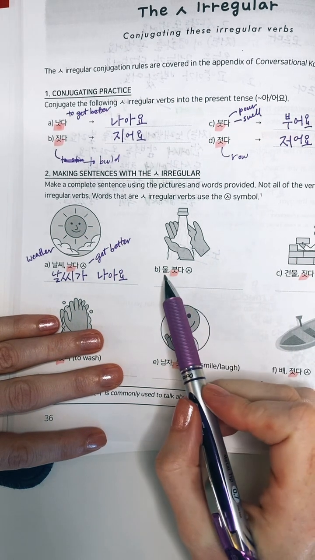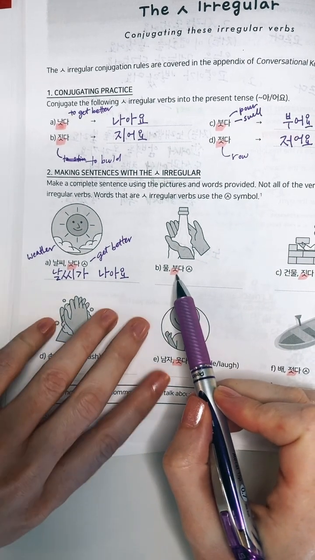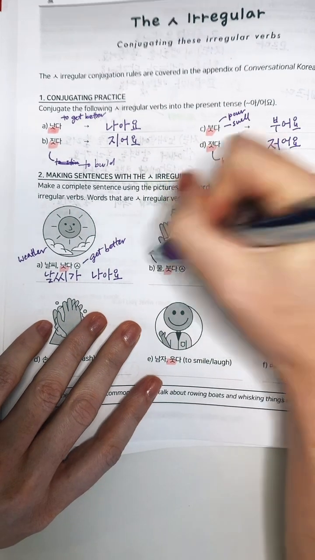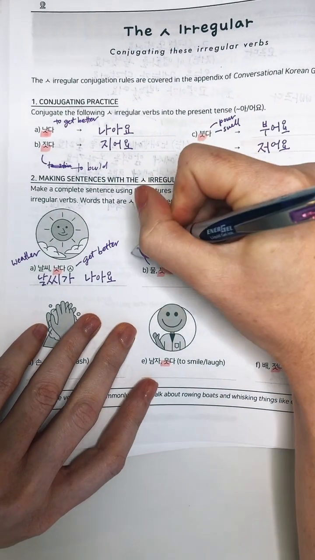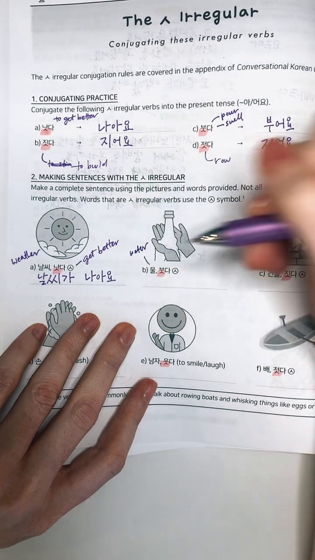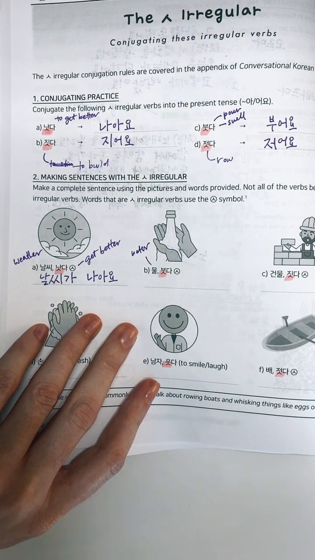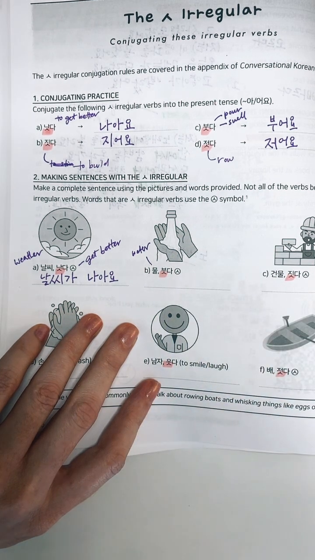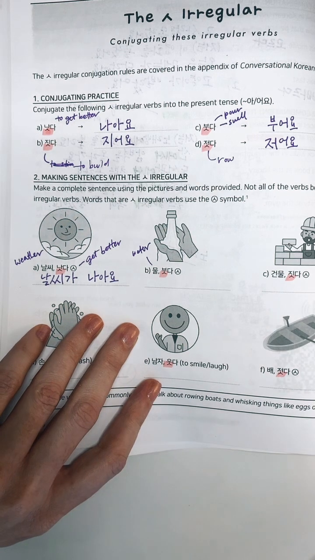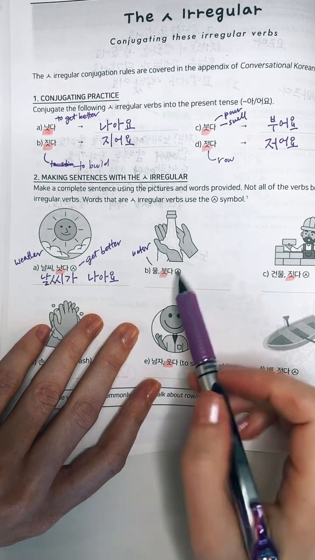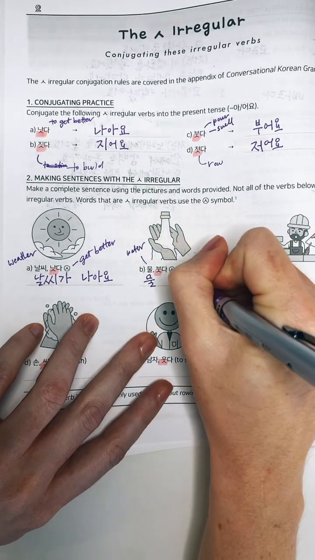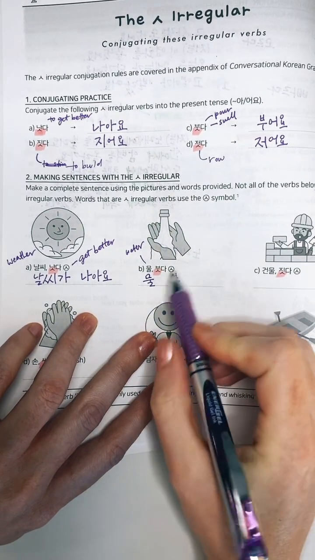All right, B. We have 물 and 붓다. You can probably guess what this word 물 means by looking at this picture. This means the water. 물 is water, and 붓다 here meaning to pour. So how do you say the water pours? Well, this one, so we have 물 is our noun, and then 붓다 becomes 부어요.